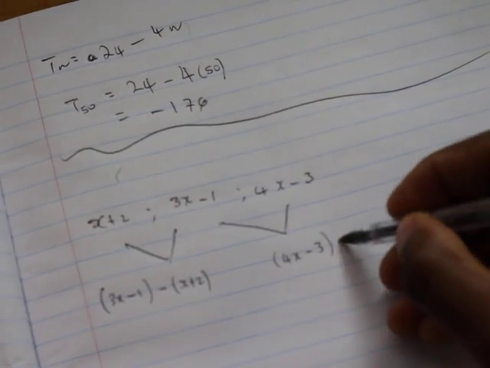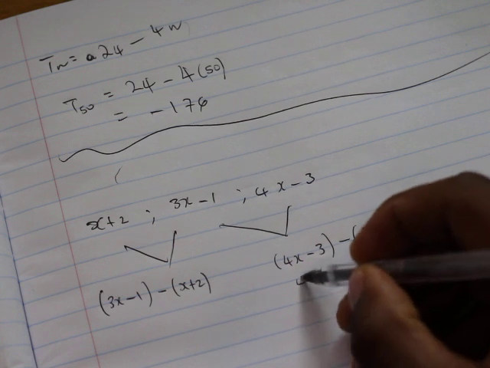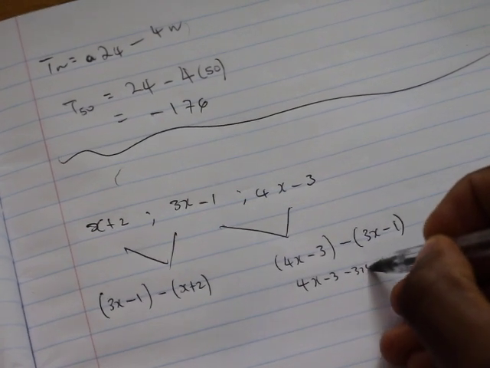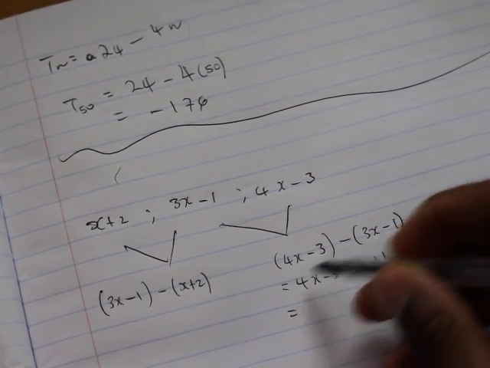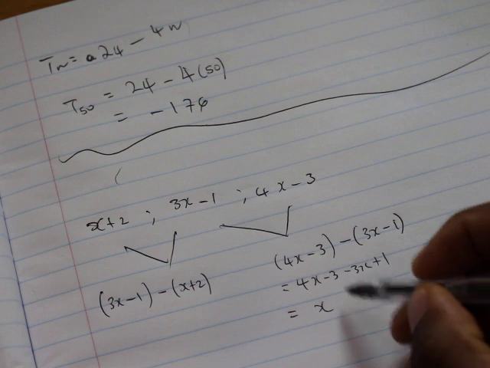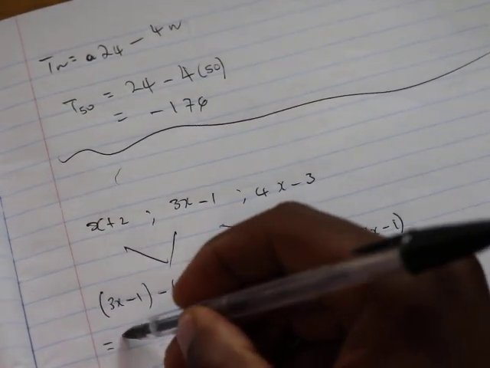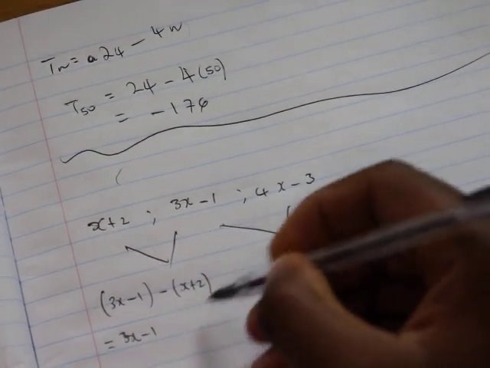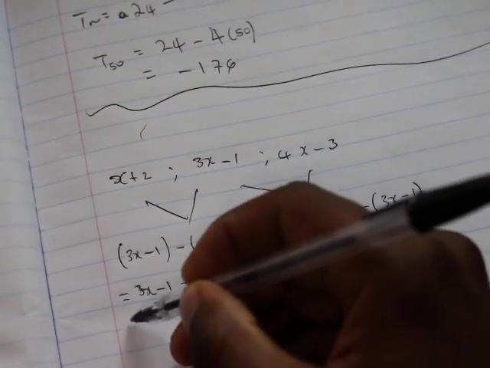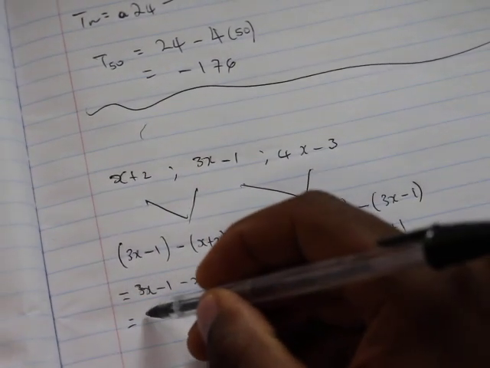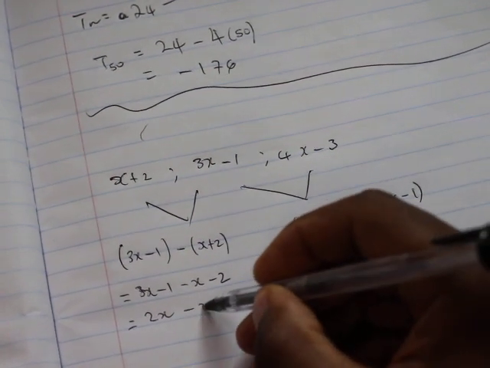4x minus 3 minus 3x minus 1. So obviously this is going to be 4x minus 3 minus 3x plus 1, right? Which becomes what? 4x minus 3x, that's x. Minus 3 plus the 1, that's minus 2. And on this side, we've got what? 3x minus 1, right? Minus x minus 2. Right, and 3x and minus x, that's 2x. And minus 1 and minus 2, that's minus 3.